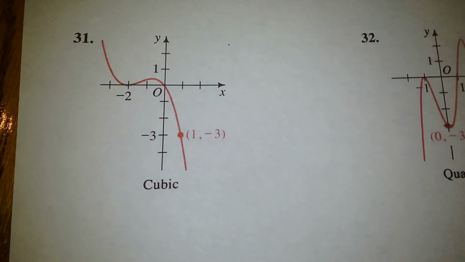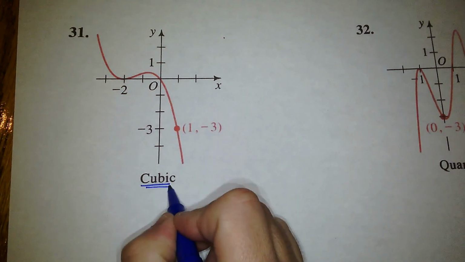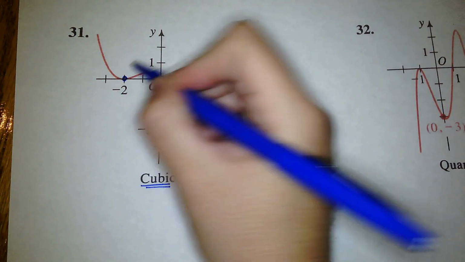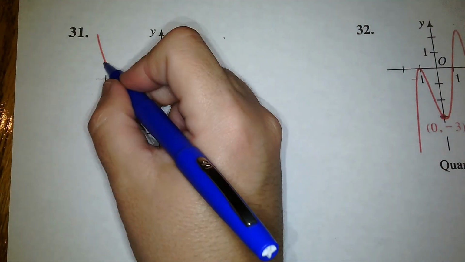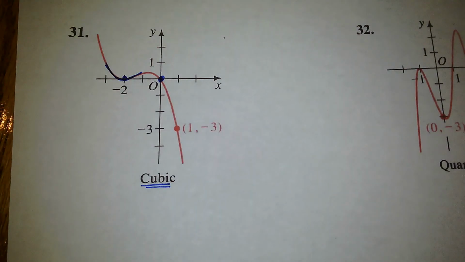Okay, so how did you do? Let's take a look and see. You have a cubic. A cubic has a degree of 3. But if you notice, it's crossing at 0, and it's bouncing off -2. When you see a bounce, that indicates that you've got a squared term.